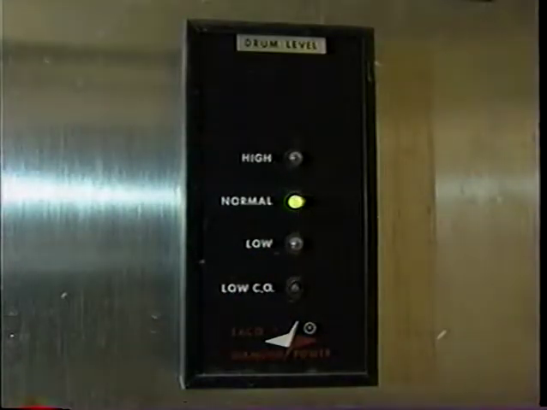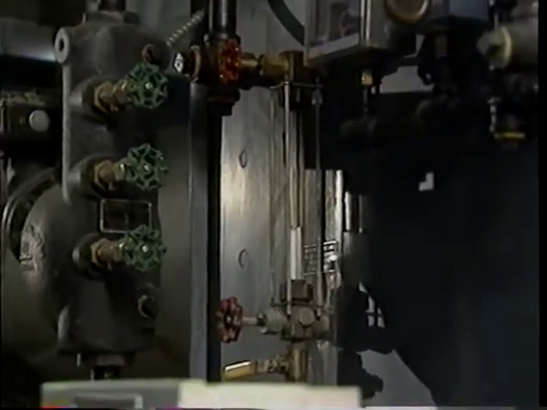All boilers must have 2 methods of determining boiler water level. The gauge glass serves as the primary method of determining boiler water level. If water cannot be seen in the gauge glass, the tricocks are used as a secondary method of determining boiler water level.